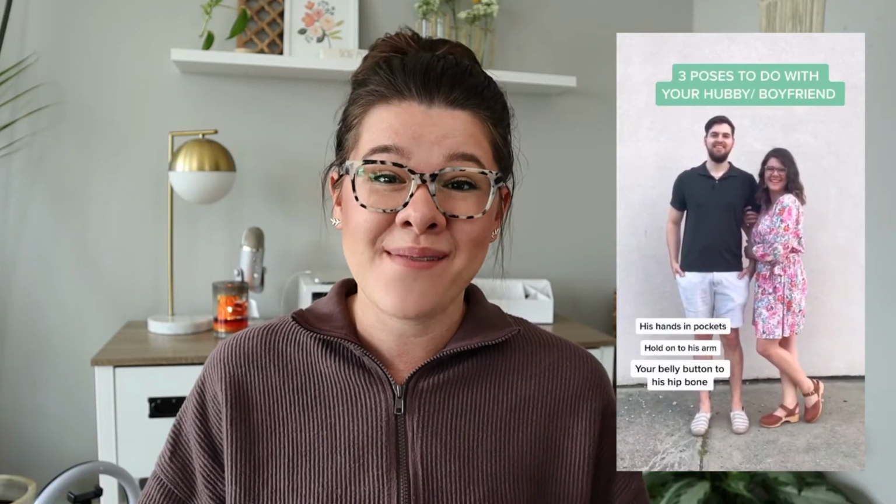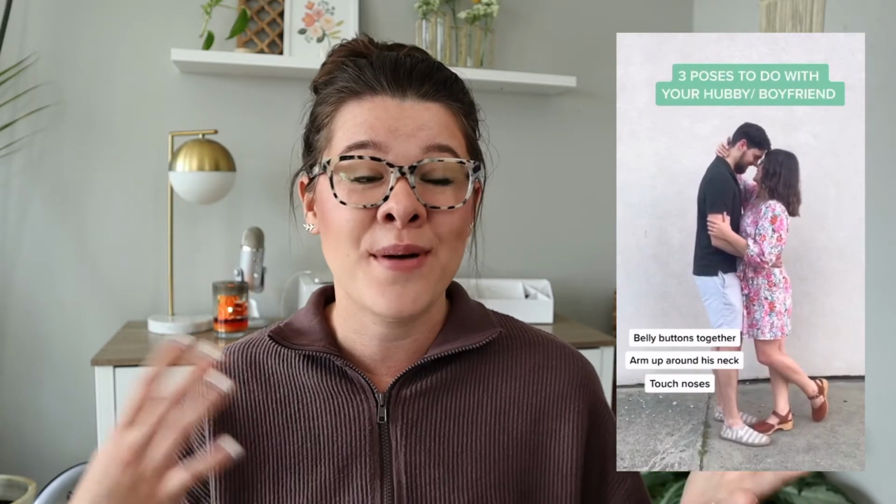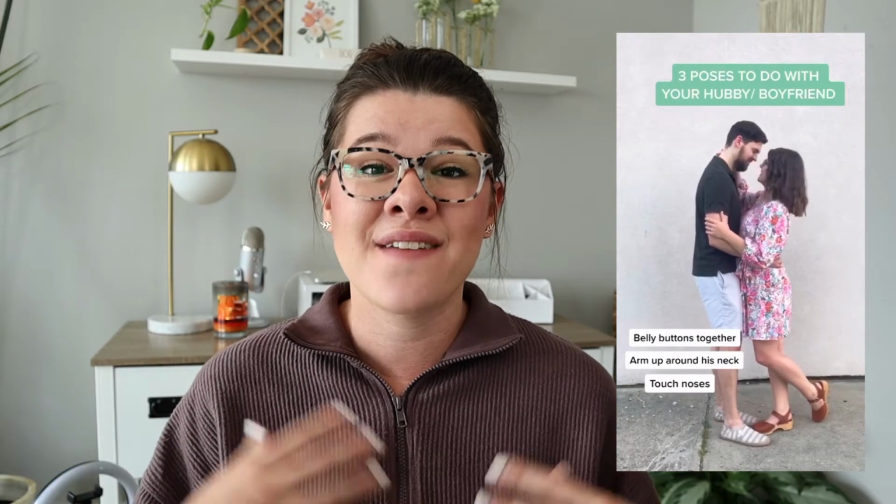Right here, I'm going to show you an example of how I've done this. This is 3 poses that you can do with your significant other. As a wedding photographer, it goes without saying that I pose couples all the time, and I know a few things when it comes to posing couples. So I put that into a reel, and it did really, really well. I posed myself with my husband and gave ideas on how people can pose with their significant others.